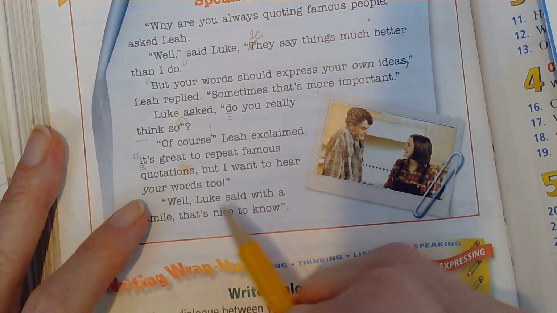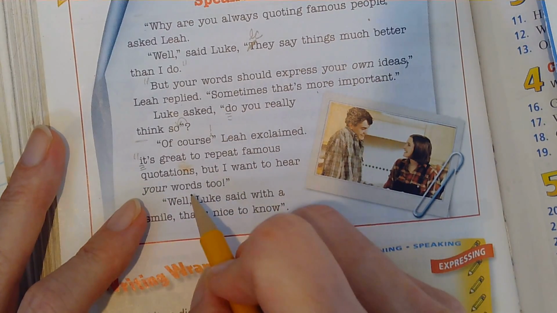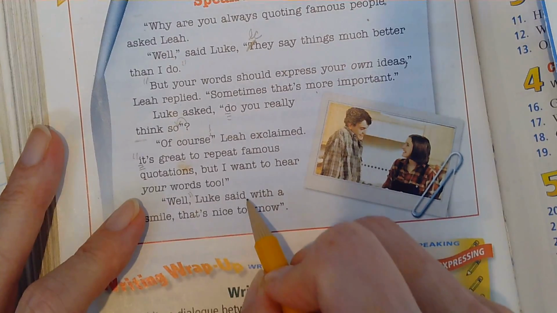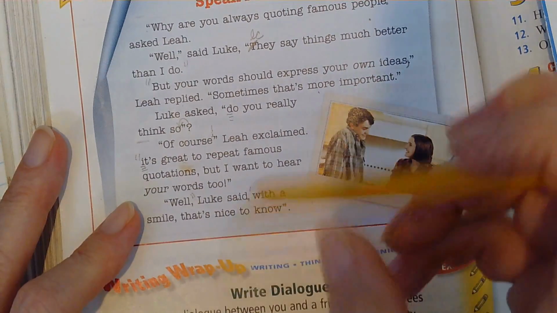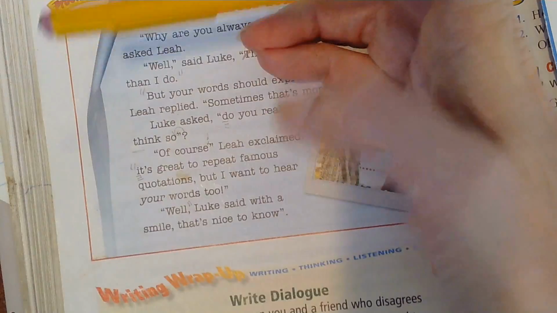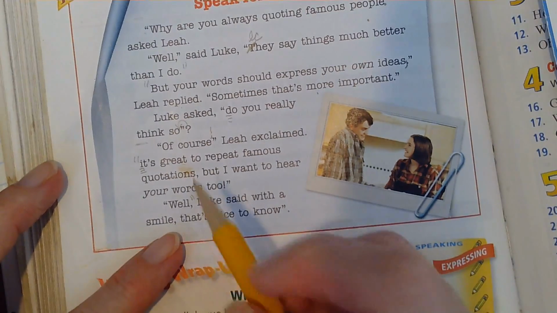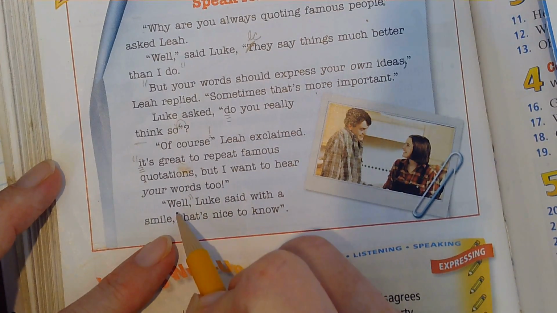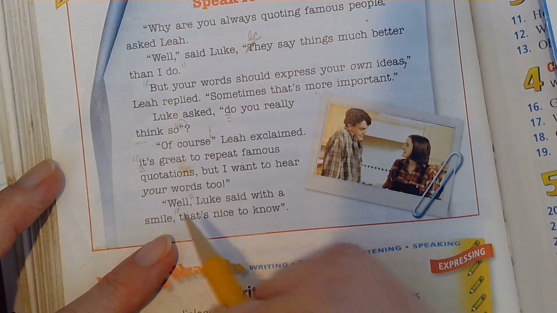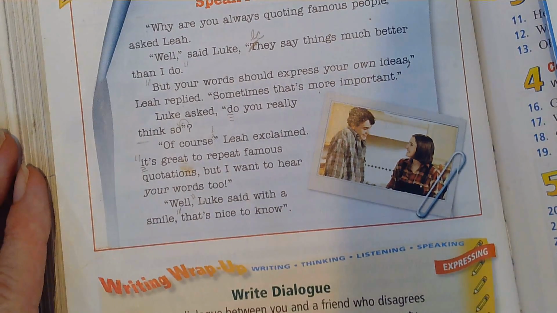We've got that quote. Well, Luke said. Okay, so we need to end that. Comma. Whoops. No, sorry. Mrs. King. Luke said with a smile. Okay, well, Luke said with a smile, comma, then we're starting that. That's nice to know.